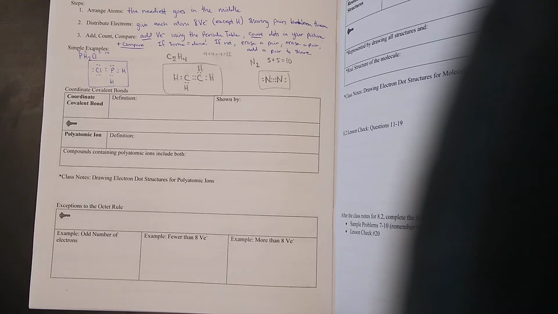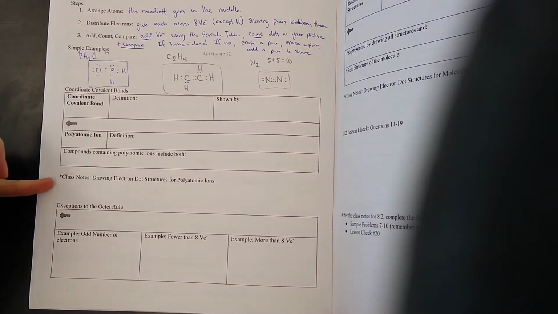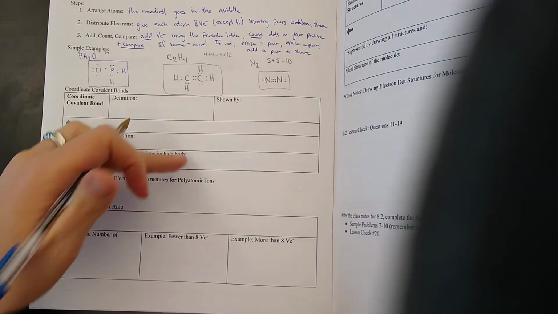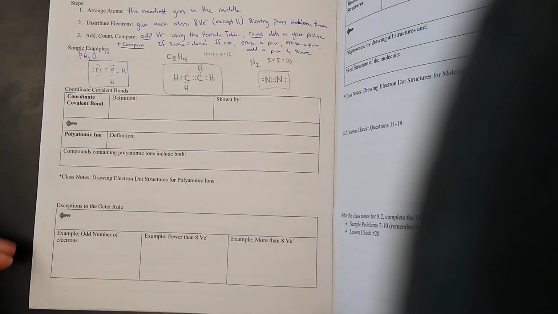Welcome to part 2 of the 8.2 class notes. I know that you might think this is the next place we're going to take class notes, but there are a couple of things that we wanted to add or adjust in these places above that class notes section.